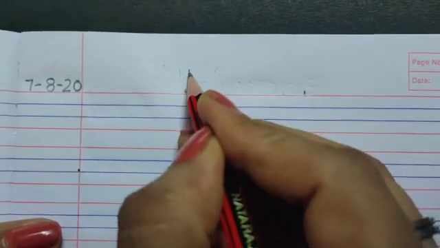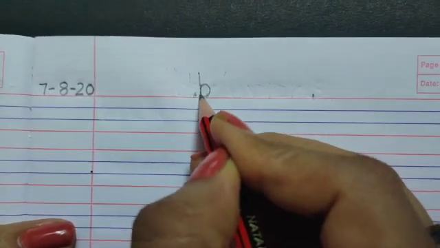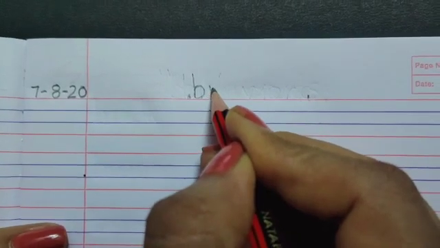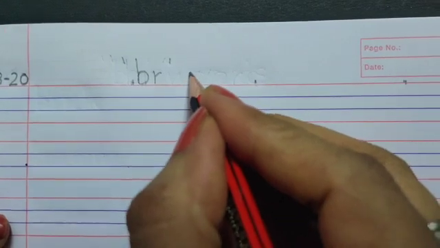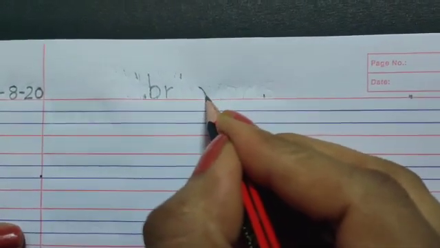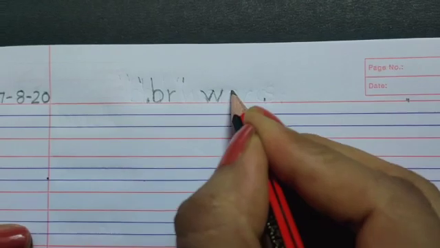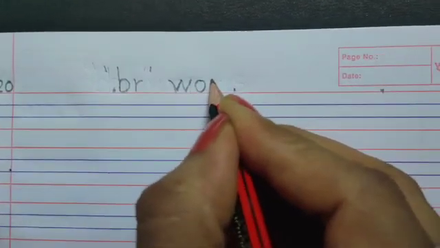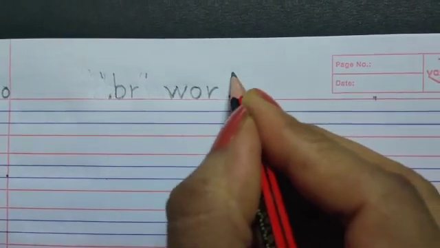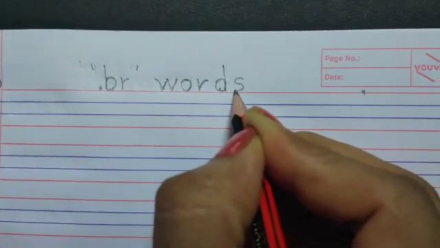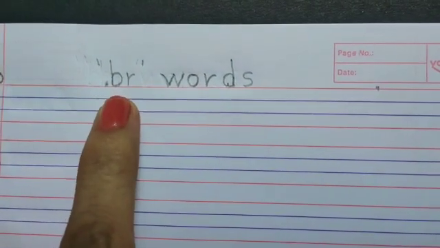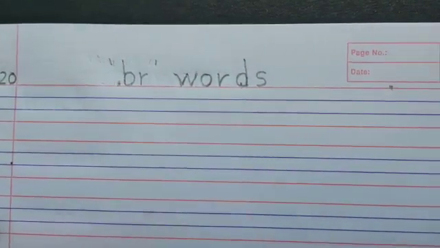2 finger space, B, R, 1 finger space, W, O, R, D, S, words. BR words. I will now draw 3 lines.